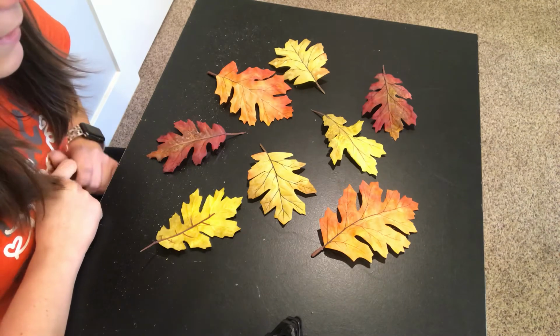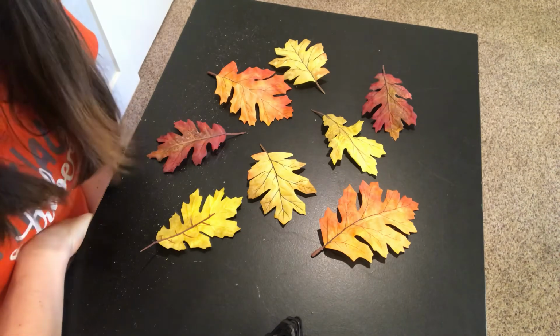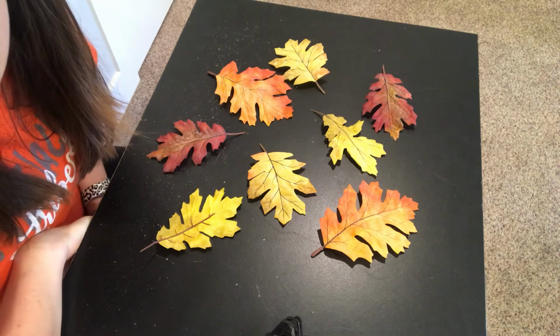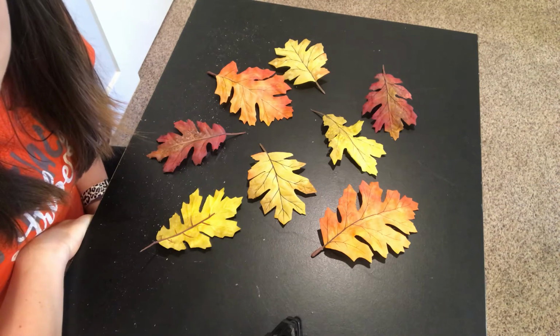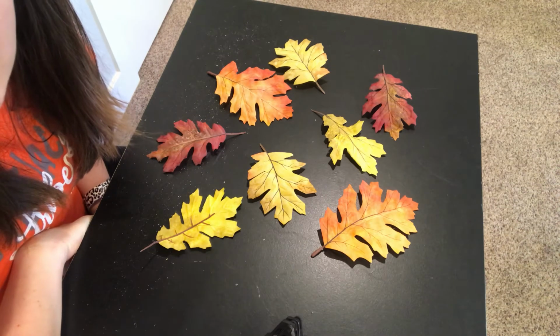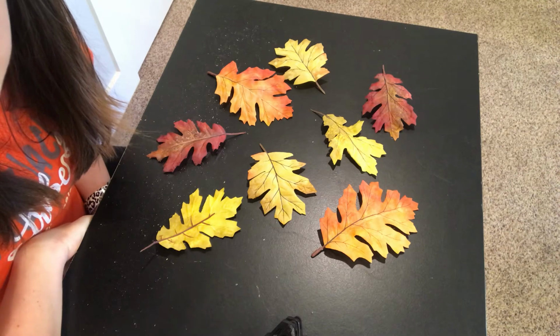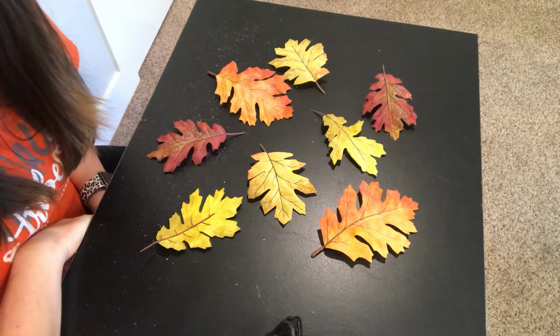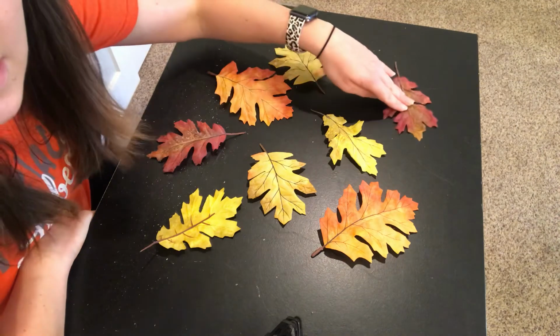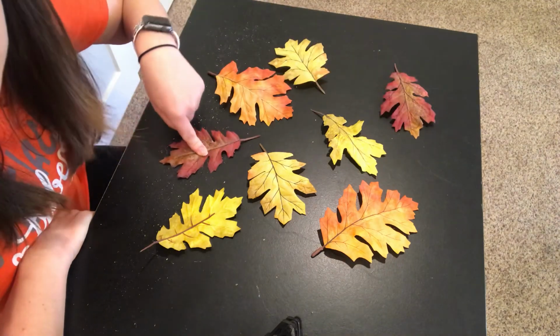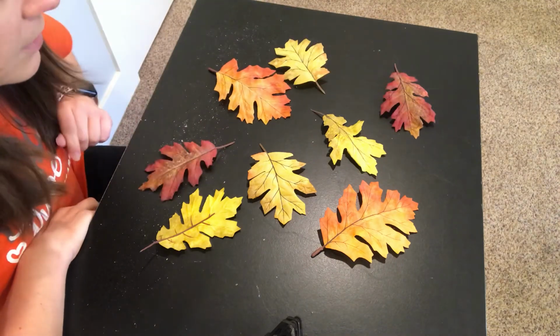How many red leaves do I have? How many leaves are red? I want you to count and then we'll check it. Count the red leaves. All right, we have 1, 2. So there are 2 red leaves.